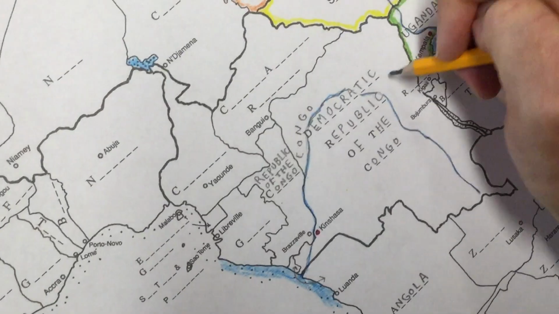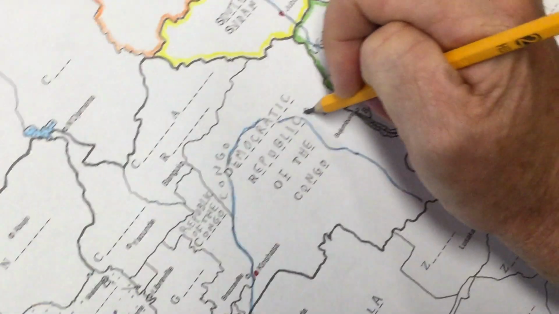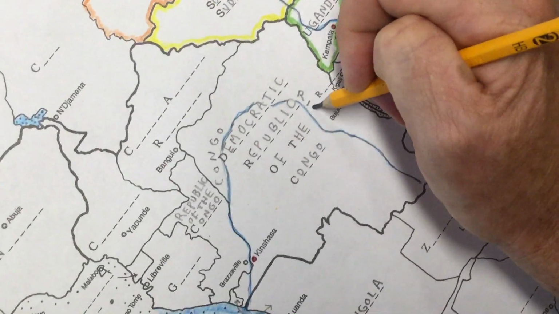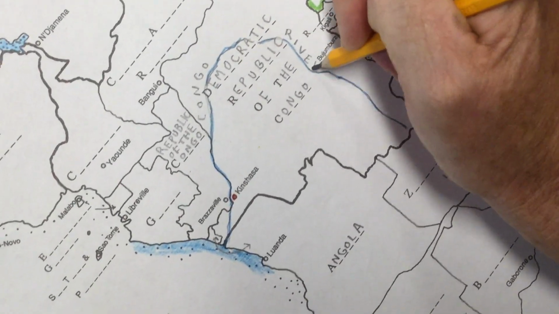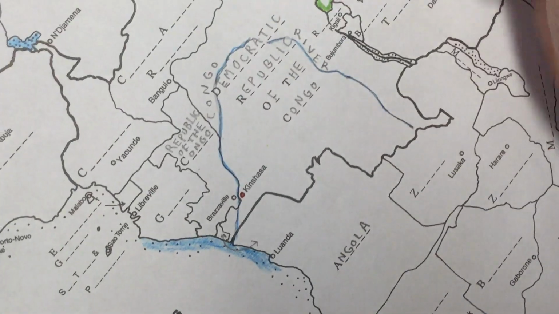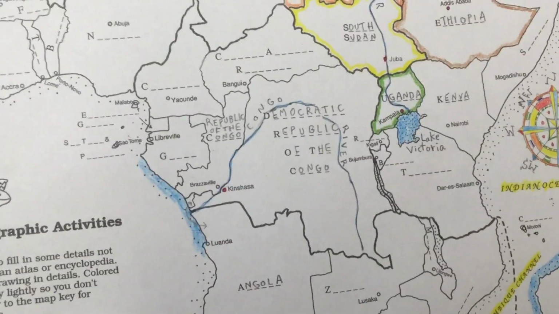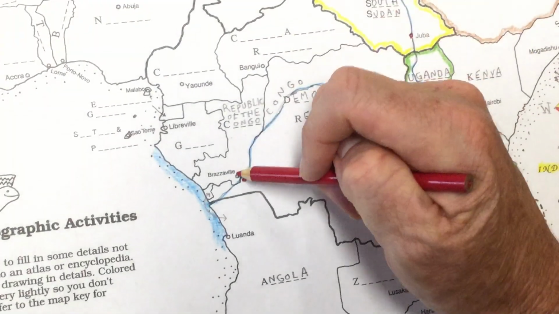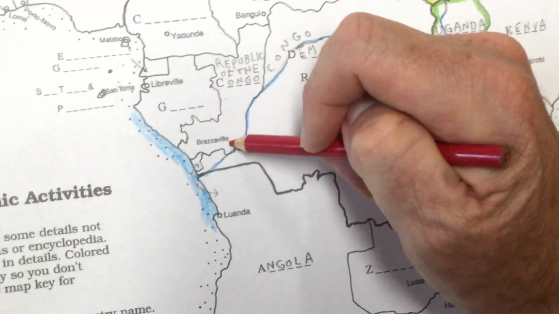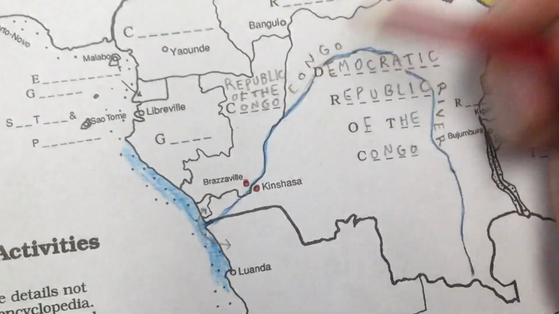Congo. There we have the Congo River. All right. And let's see, I can also color in the capital of Congo, Brazzaville.